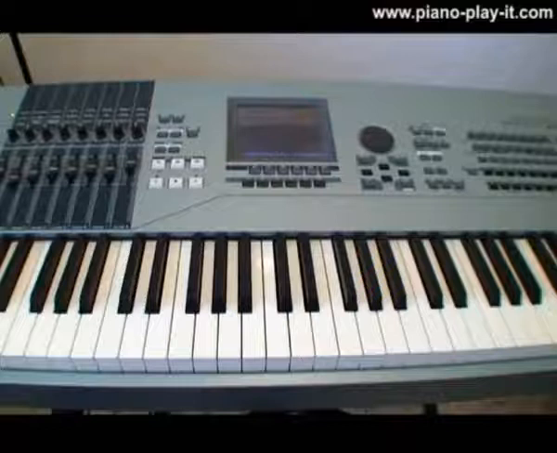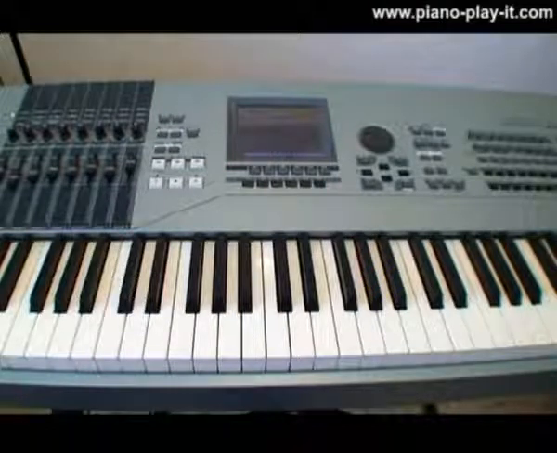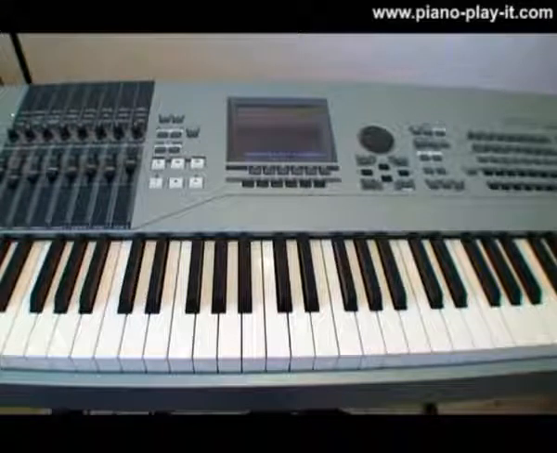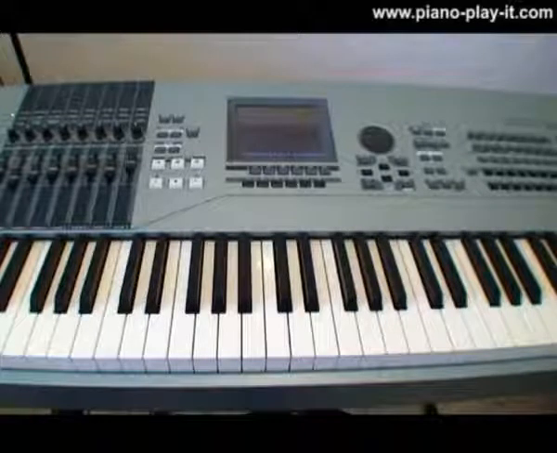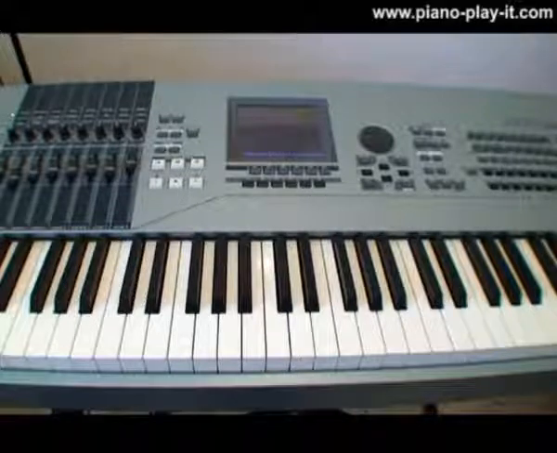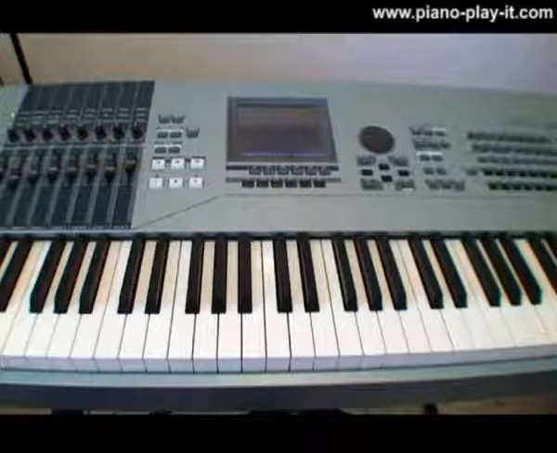So let's start with the melody. The melody is basically the tune of the song. It's the most dominant part of the song. If we take Jingle Bells, for example, this is the melody of Jingle Bells. Jingle bells, jingle all the way. Okay? So, because the melody is the most dominant part of a song, we're going to play it on the higher register of the piano.